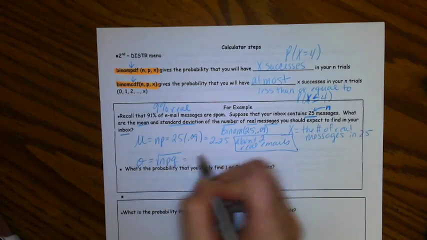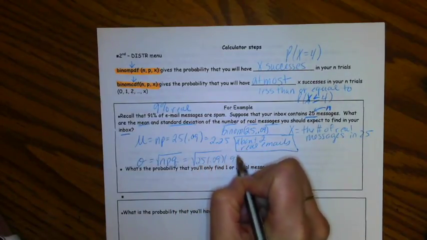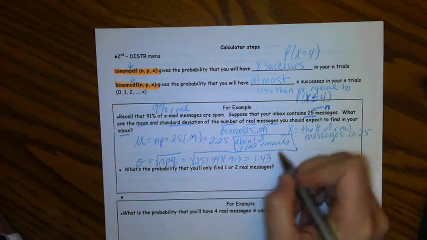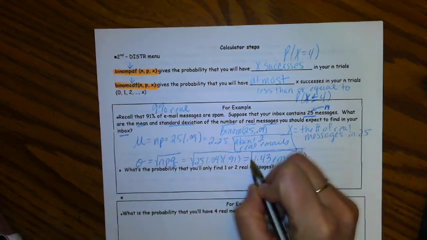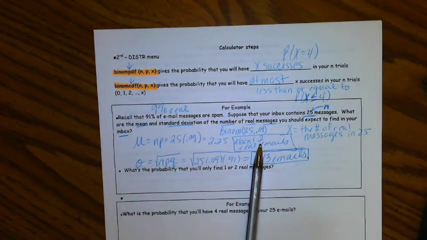That's the square root of NPQ. That's the square root of 25 times 0.09 times 0.91. And I'm getting about 1.43. So with a standard deviation of about 1.43 emails. Obviously, once again, we can't really go 3 standard deviations below the mean because we'd end up with negative emails, which doesn't make any sense. So that should give you an idea that this is most probably a skewed distribution, skewed to the right. Kind of like when we did Randy's simulation, it was not as badly skewed because the mean was much higher, but it was slightly skewed right as well.